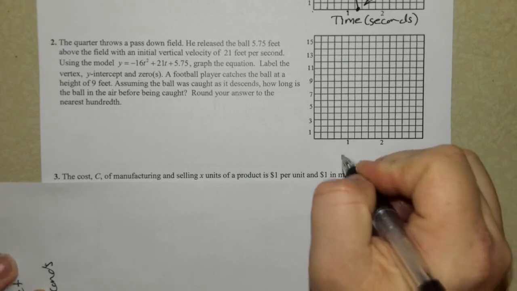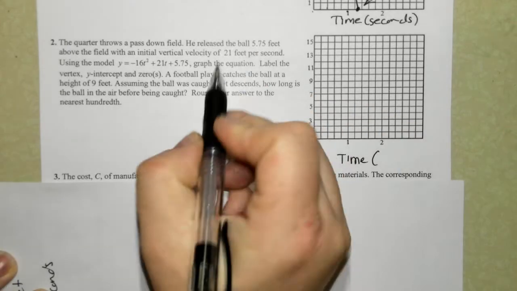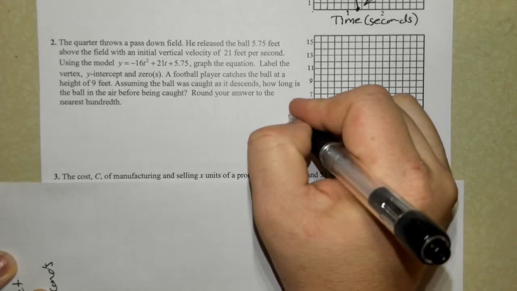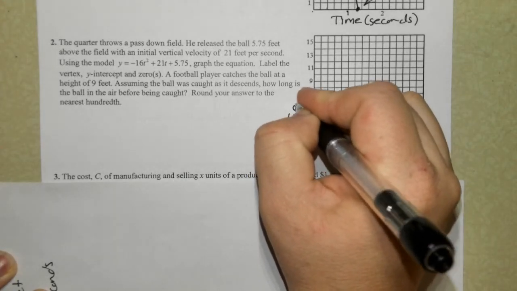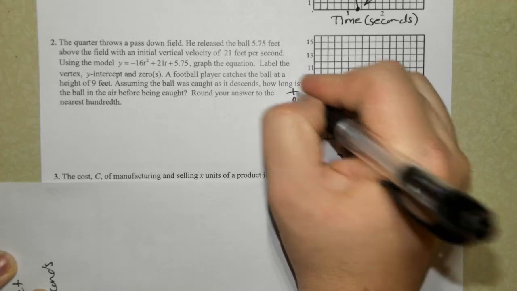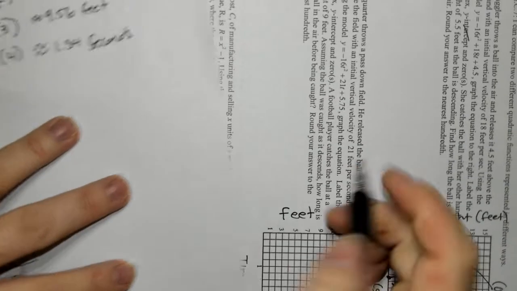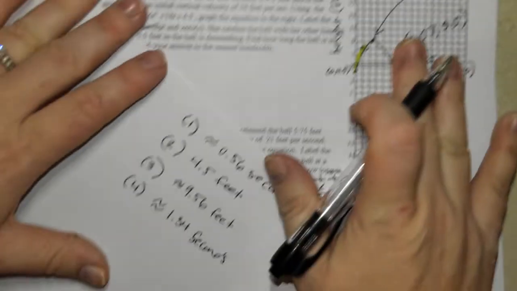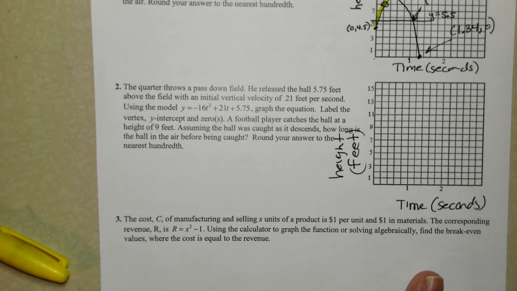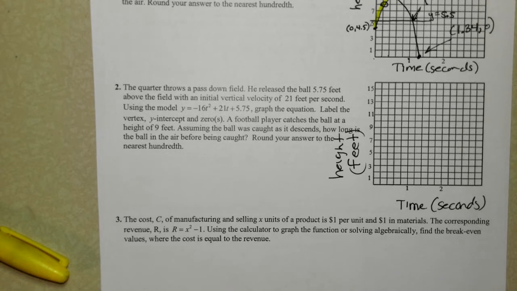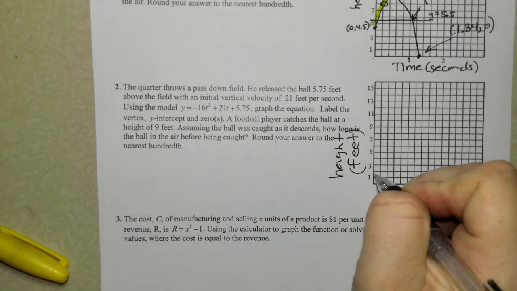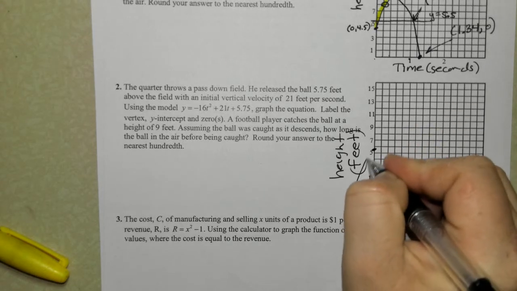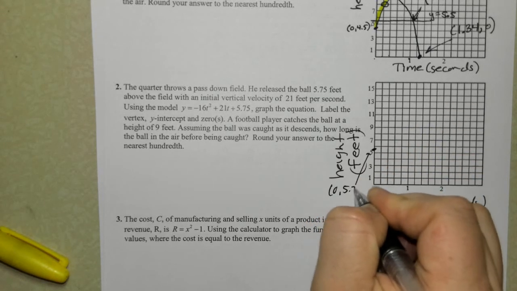So this is in terms of time, and it's in terms of seconds. This is in terms of feet. Oh, this is in terms of height, and it's feet above ground, or feet above the field, height above the field. All right, so the ball is released 5.75 feet above the field. Here's 5, here's 6, so I'm going to estimate that, but I do want to label it 0 and 5.75.